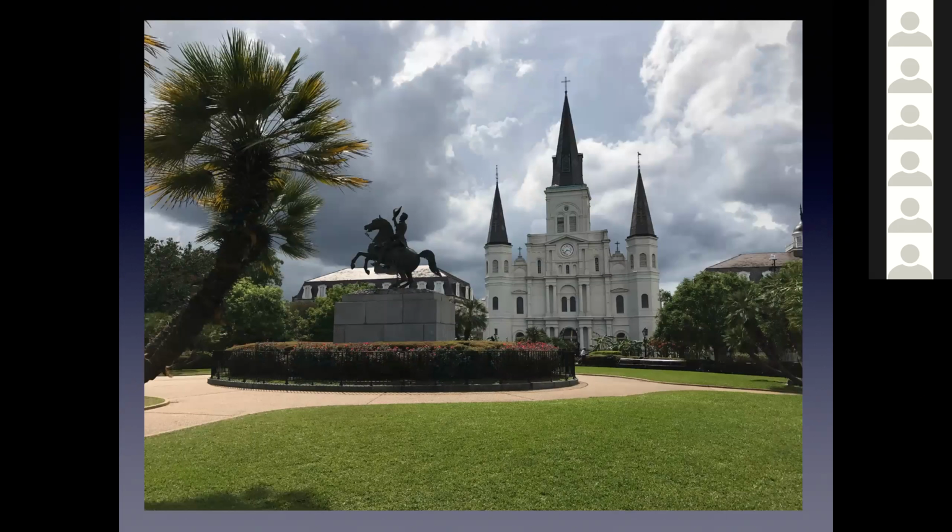Another example, again using the palm tree in the left third. I use that to help frame that shot of the church in New Orleans, and you can see it leads your eye down to the church. If you take a look that way, you start with the tree, you see Andrew Jackson, you see the church. So again, you're looking into the shot. You're not just looking at a flat shot. That's pleasing to my eye, and that's what I like to see.